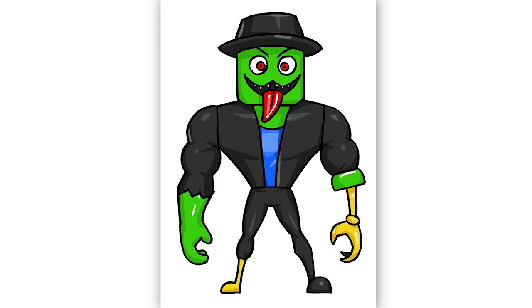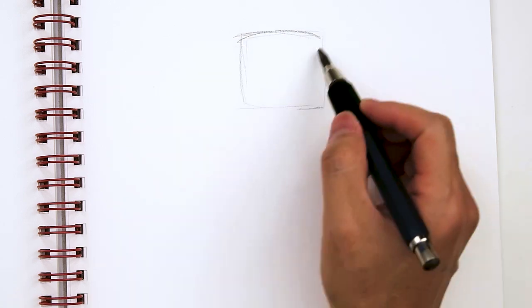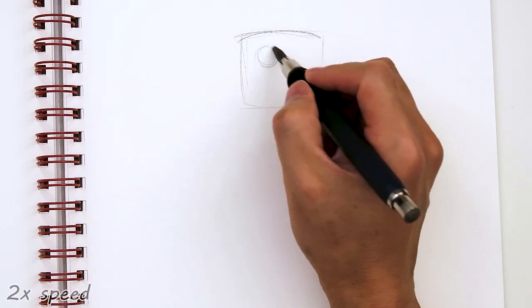So once again, here's my full pencil sketch shown in 2x speed, and then right after this, I'll show you guys how to draw this line by line with a Sharpie.